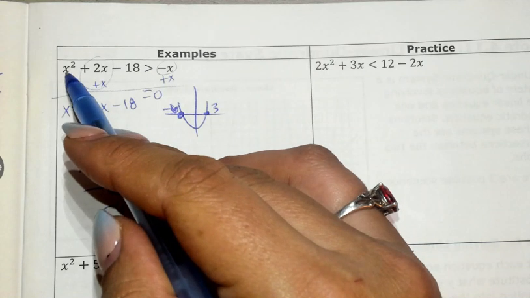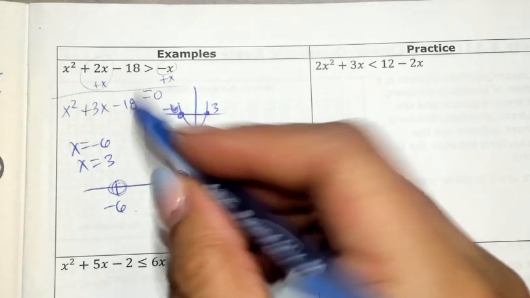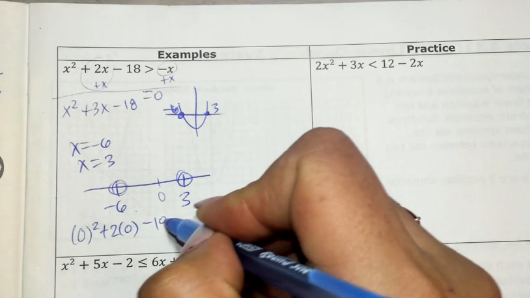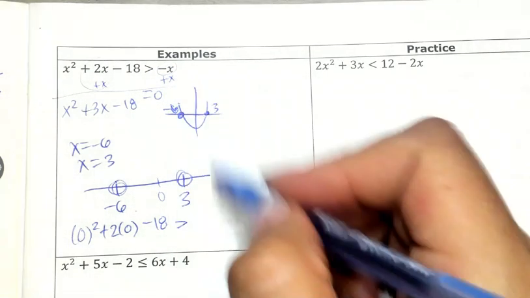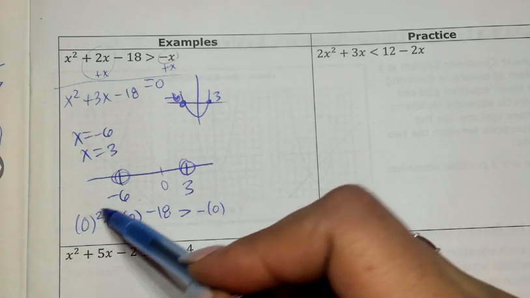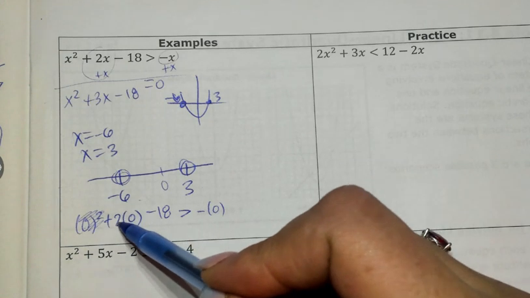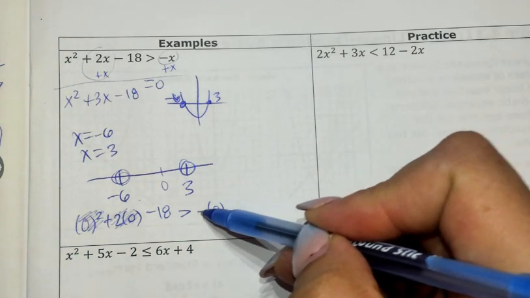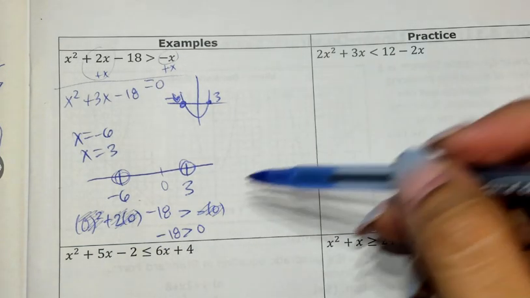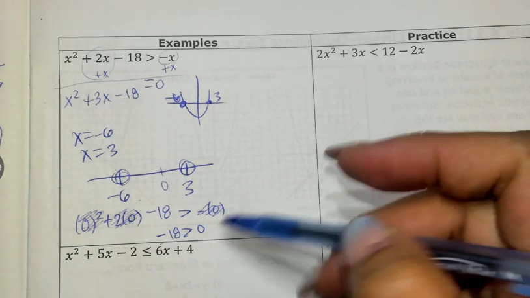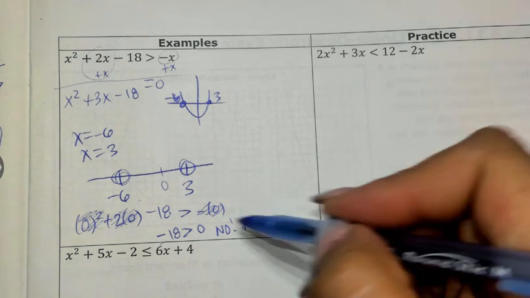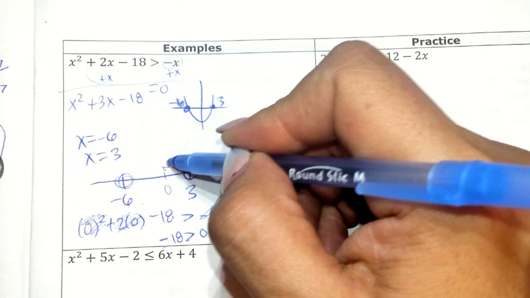So what that would look like is 0 squared plus 2 times 0 minus 18, and then greater than negative x, so negative 0. So the simplest number to check is 0 because 0 squared is 0, so nothing, and then 2 times 0 is 0, so nothing, and then negative times 0 is 0, so nothing. So you end up with negative 18 greater than 0 as a statement. Is negative 18 greater than 0? The answer is no. So this will be a false statement, which means that the 0 is not a solution.